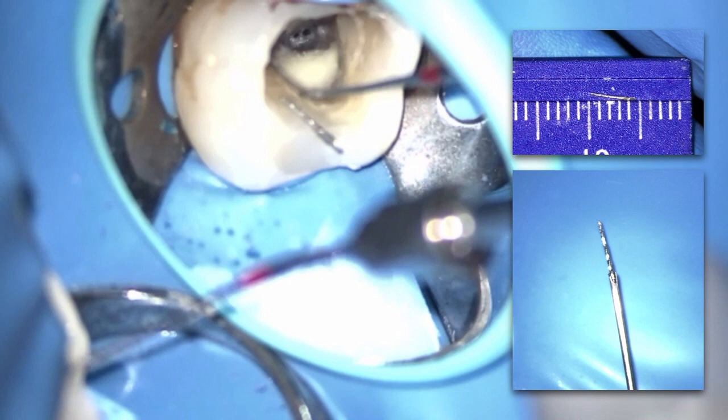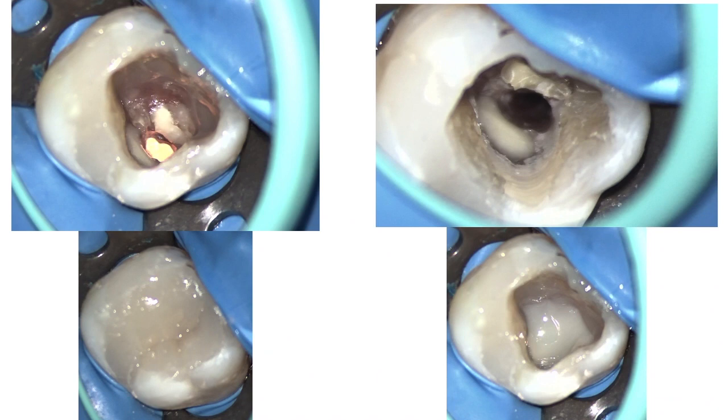So you see that I removed two separated files, here the first piece, here the second piece. So I finished the case, I shaped the distal canal also, and here you see that the area of the perforation repair is very clear after I do obturation. Then I put a coronal seal and then the final coronal seal.